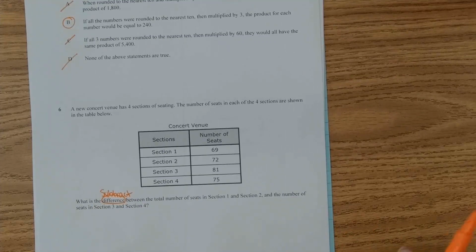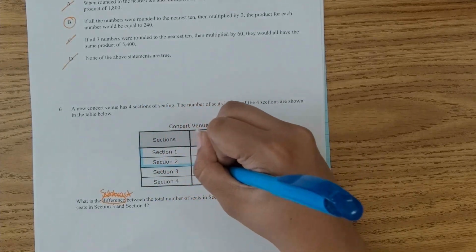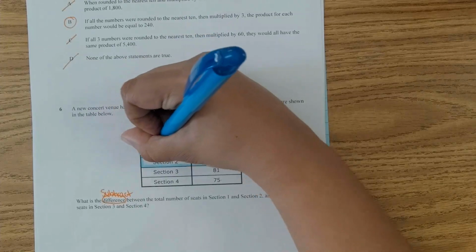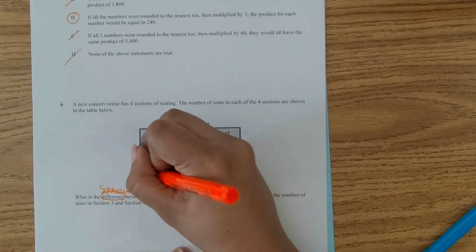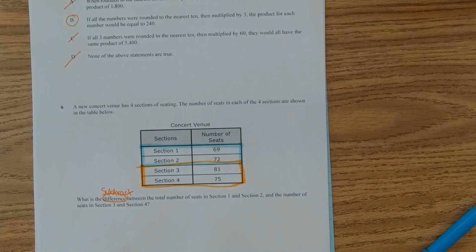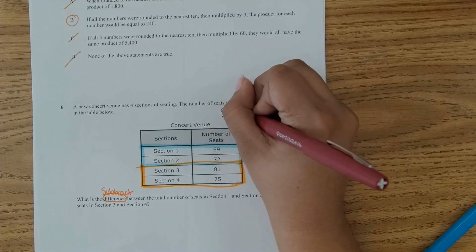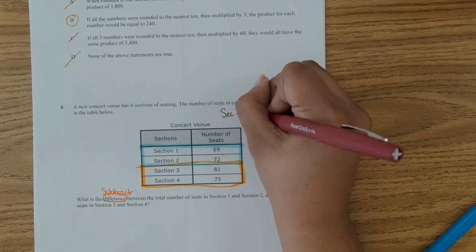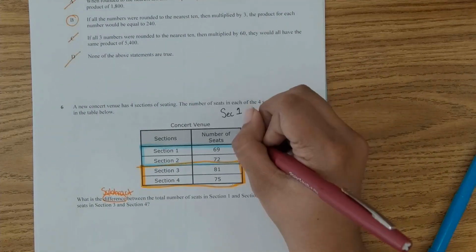So first off, I have to look at section 1 and 2. I'm going to highlight this. So section 1 and 2. Then I have section 3 and 4. So what should I do to figure this out? That's right, I should add. So I'll be adding section 1 and 2, so it'll be 69 plus 72.